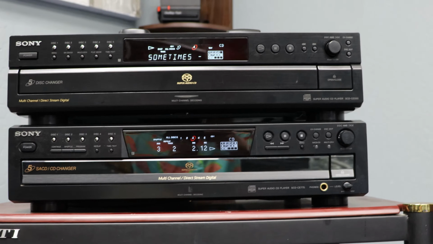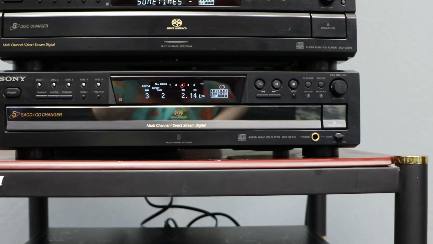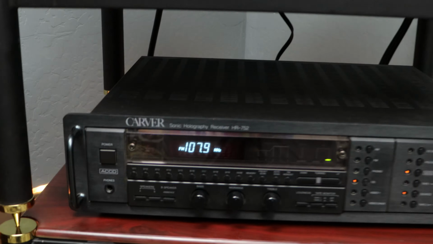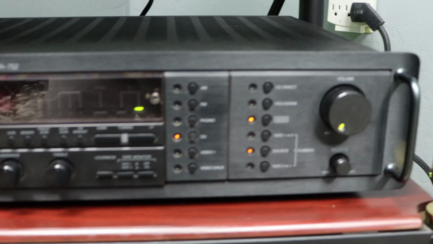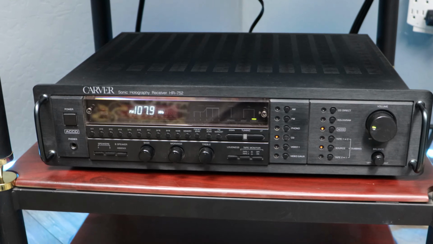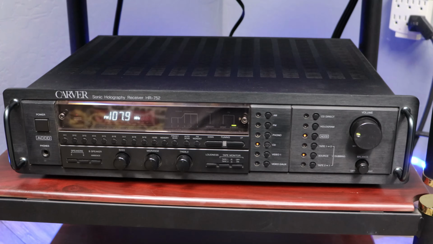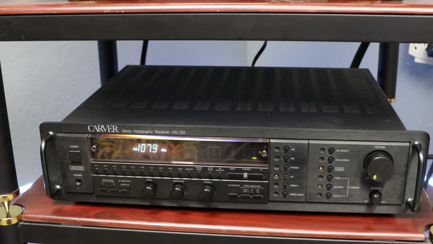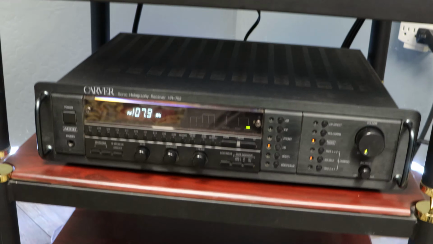I've got it all wired up, and I'm going to let you hear it really briefly, but only briefly just to avoid any copyright issues. So we've got the bottom one connected to this Carver receiver. I'm going to switch it over to the 595 just so you can hear that one as well.